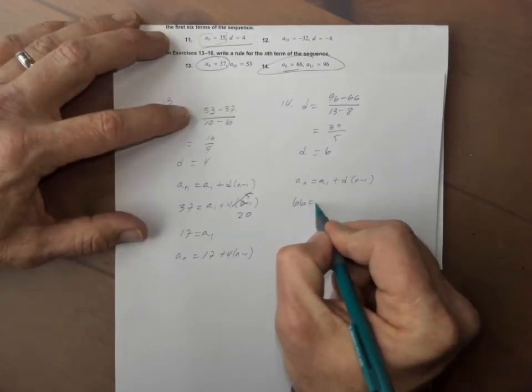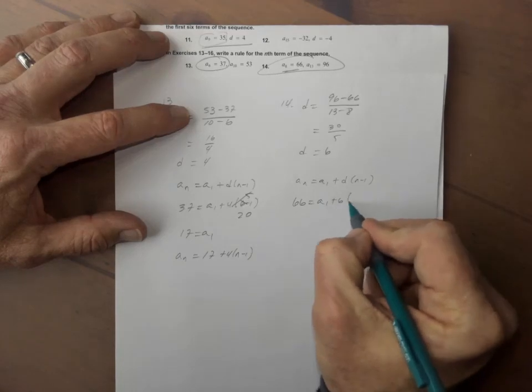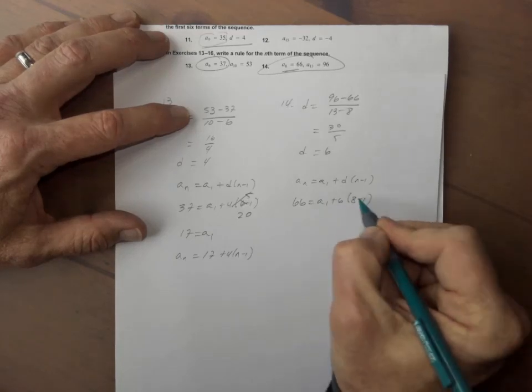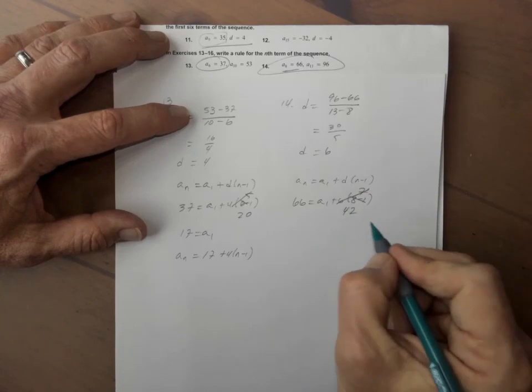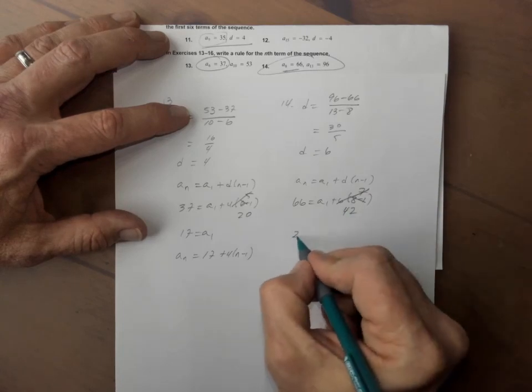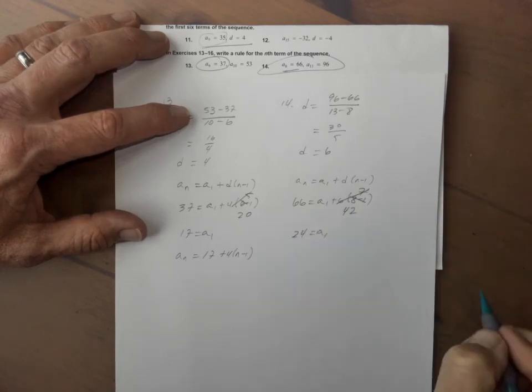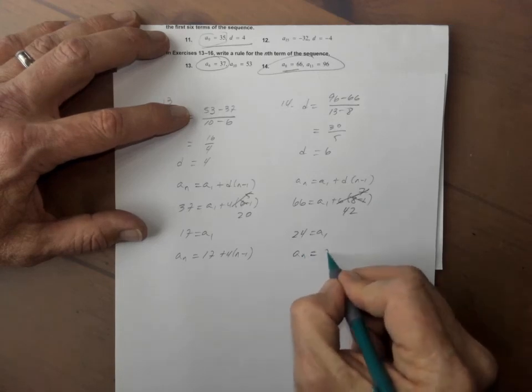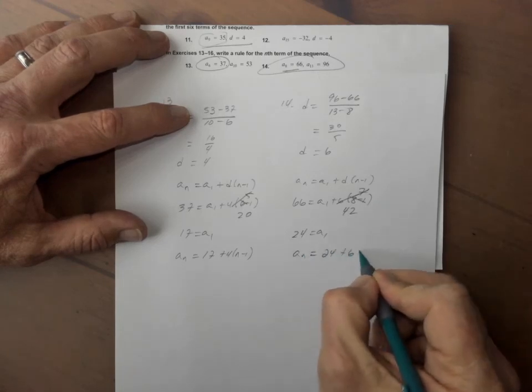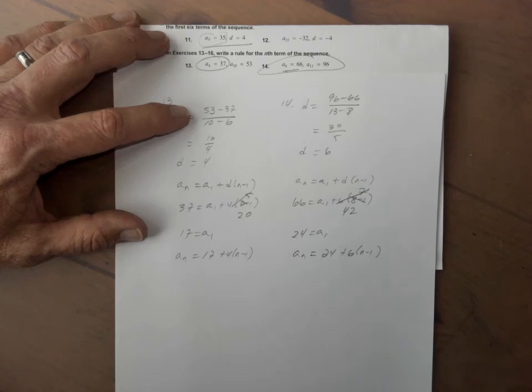So 66 equals a1 plus 6 times 8 minus 1. 8 minus 1 is 7. That's 42. Subtract 42 from both sides. A1 is 24. So a sub n equals 24 plus 6 times n minus 1.